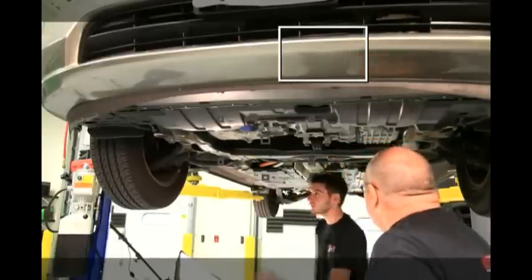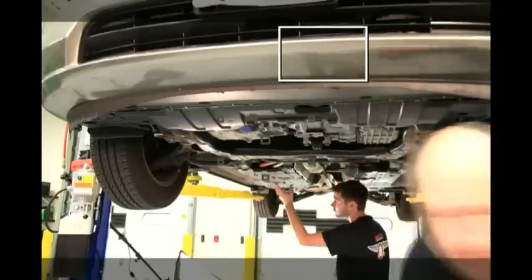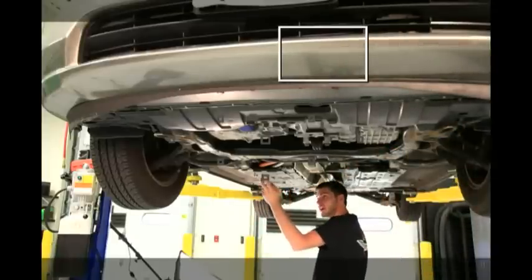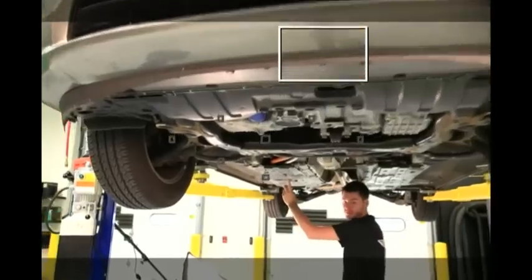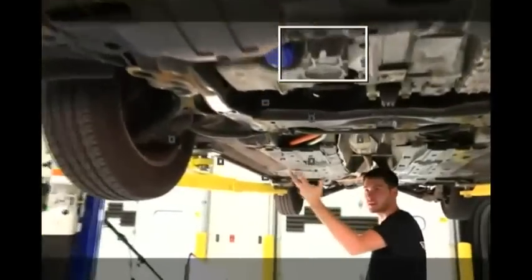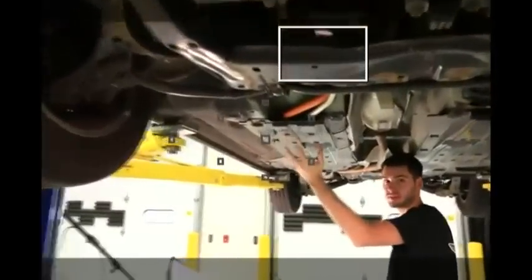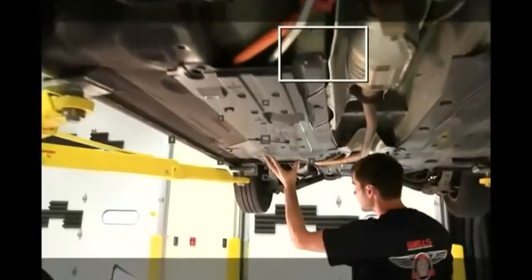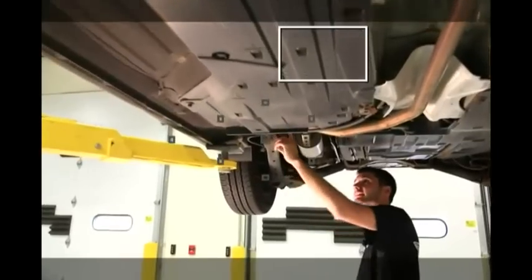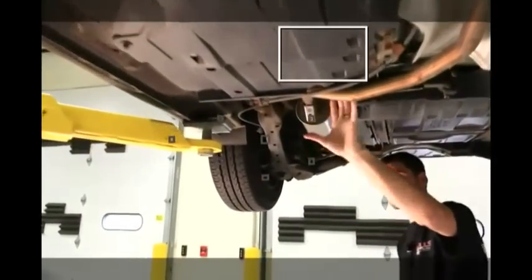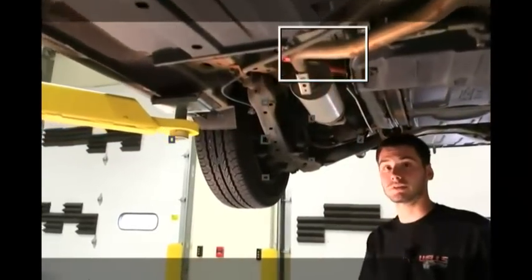So then we follow this cable back along the frame rail here. Our black shield has some lightning bolt symbols molded into it, just symbolizing that our high voltage cable is covered by this shield all the way back. And as we keep working back, we can see the cable go up along the body. You can see where the exhaust is run, and it actually gets pretty close to that cable.